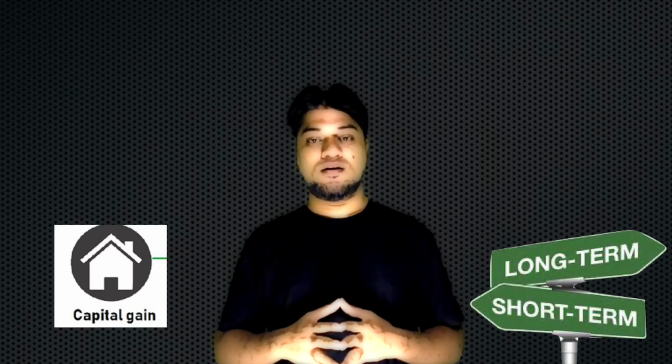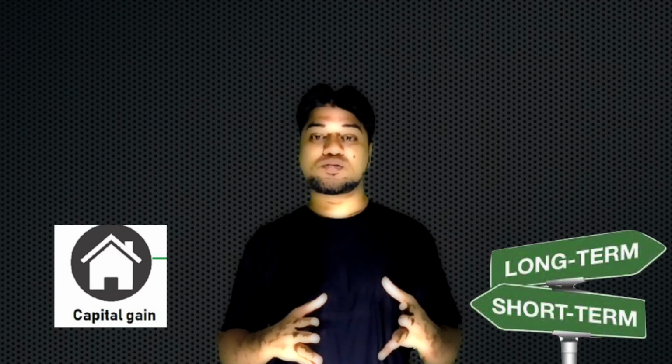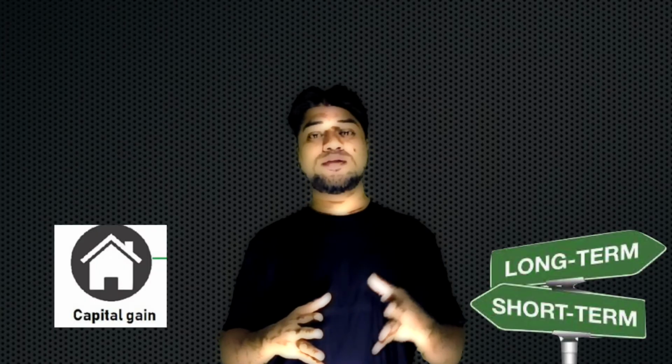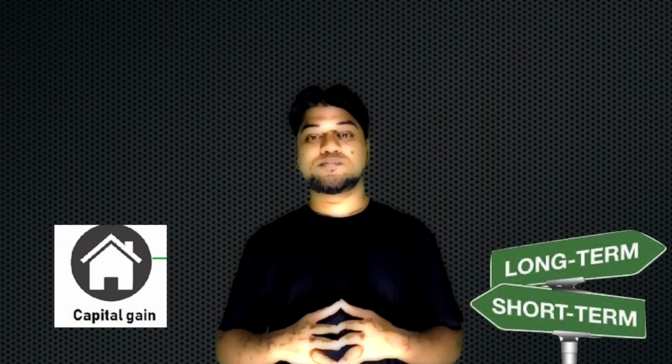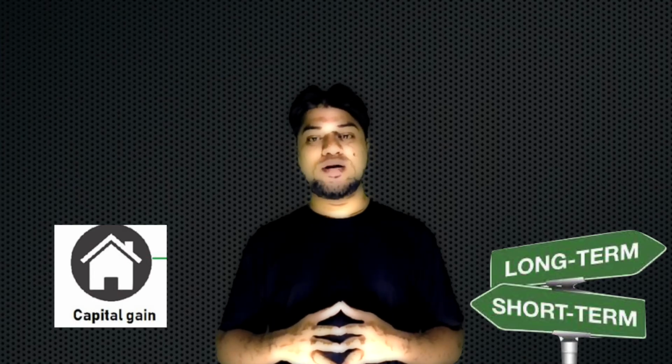For short term capital gains, if any capital holder sells his capital within a period of 36 months, the deduction of tax can be taken. The same can be said for securities sold within 12 months of its purchase. On the other hand, long term capital gains are those which are held for more than a period of 36 months, and for the case of securities and shares, it is a span of 12 months since the date of purchase.